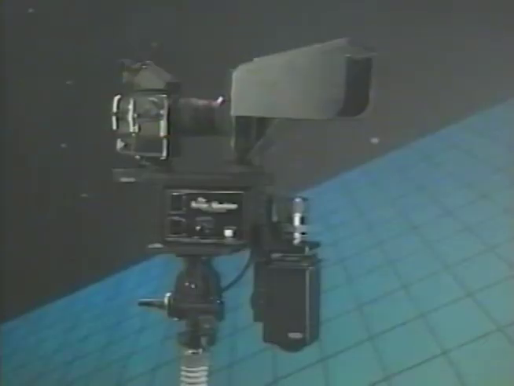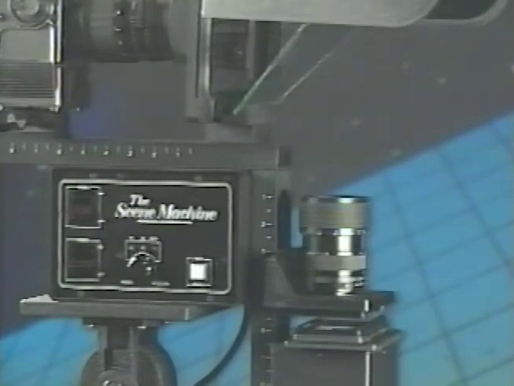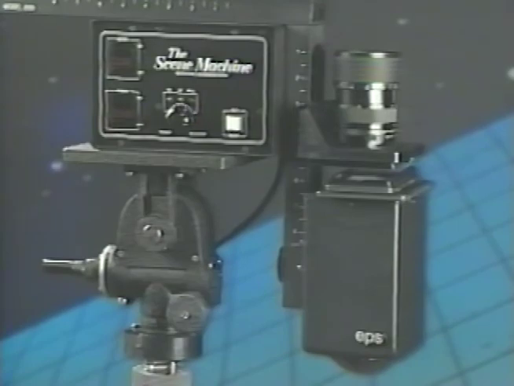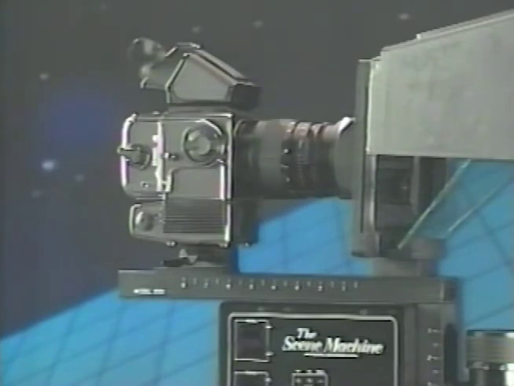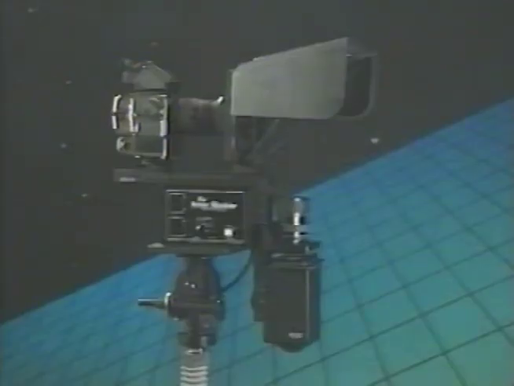The projection system shown in the video is known as the Scene Machine. It was provided by its manufacturer, Environmental Projection Systems of San Marcos, Texas. EPS has been a world leader in developing the background projection process. Background projection is being recognized today as one of the most innovative new products a studio can use to enhance their product line.